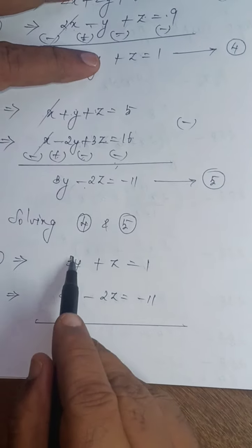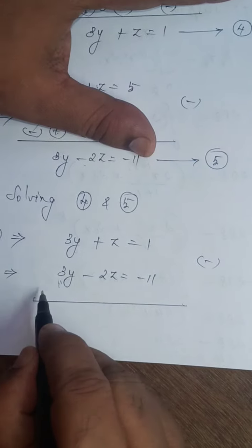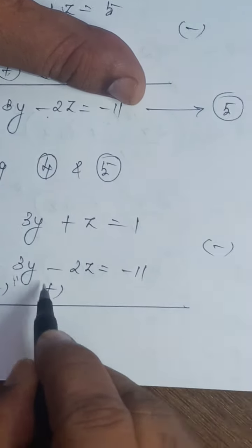Both the coefficients are equal, right? I'm going to change the signs. Plus becomes minus, minus becomes plus, and minus becomes plus. Plus 3y minus 3y get cancelled. Here plus 2 plus 1, that is equal to plus 3z. 1 plus 11, that is equal to 12. Therefore 3z is equal to 12.